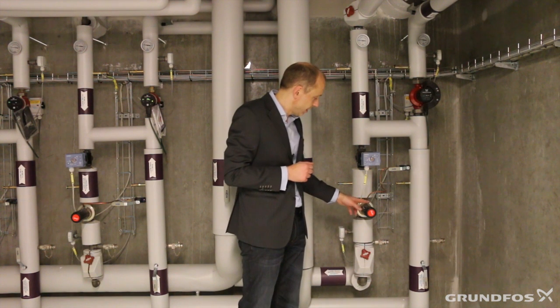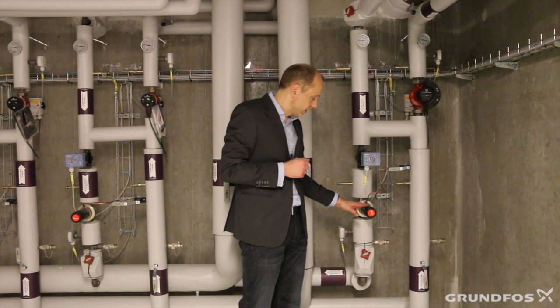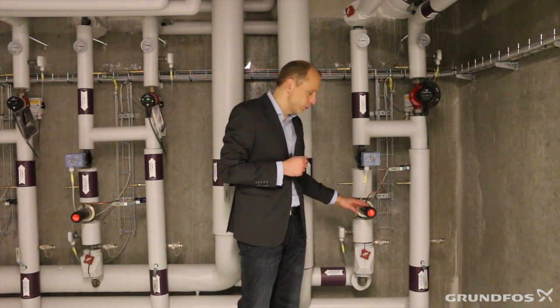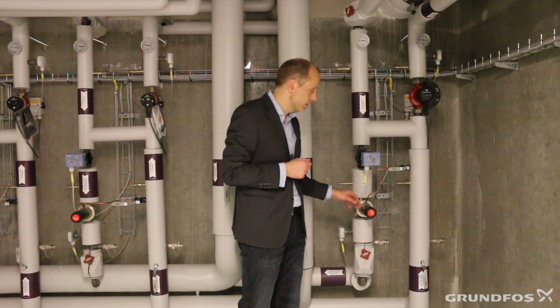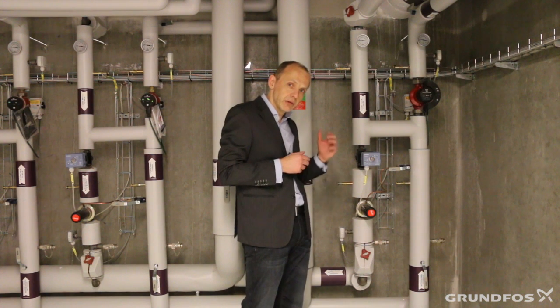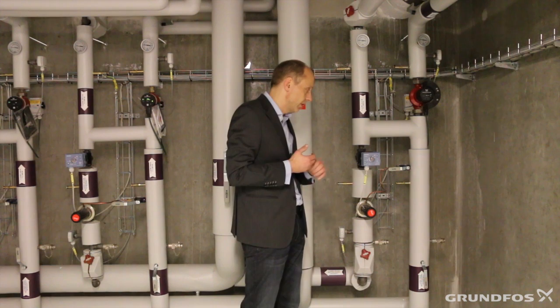Here we have a pressure differential control valve. And this valve ensures that we have a stable pressure on the mixing loop's primary side. And that is important for the control valve, it enables the control valve to achieve a more stable regulation.